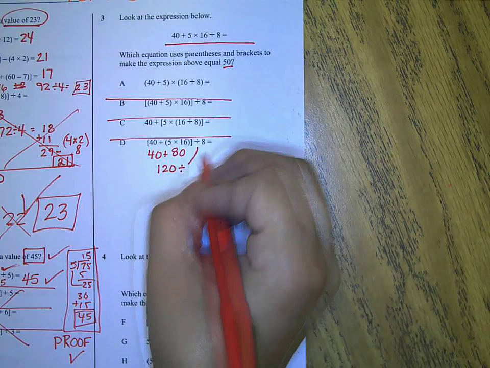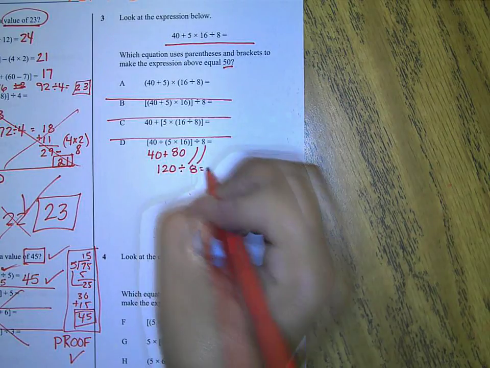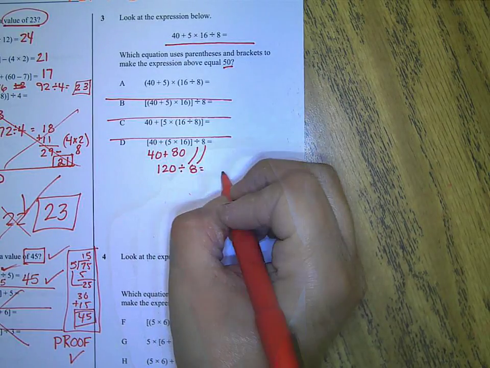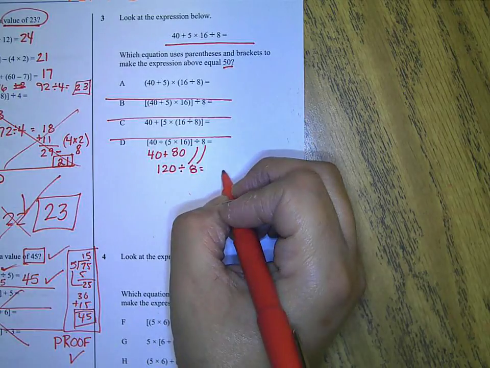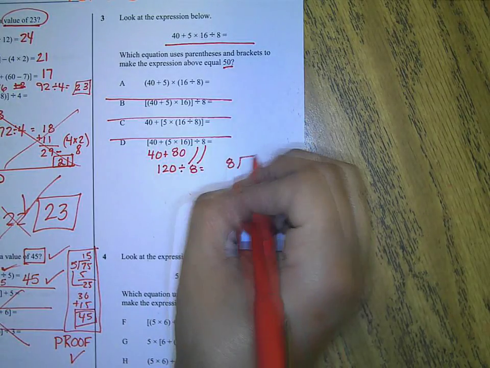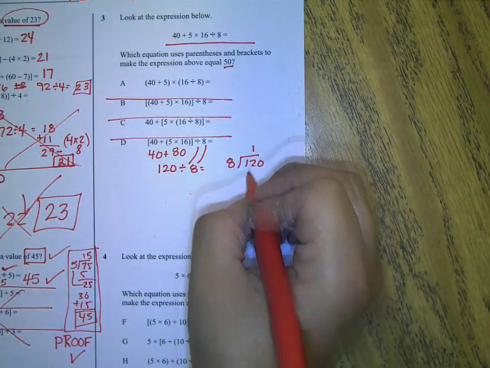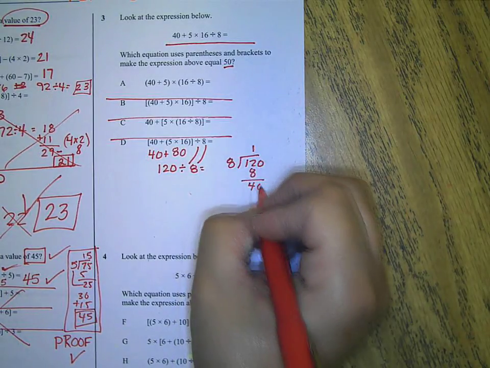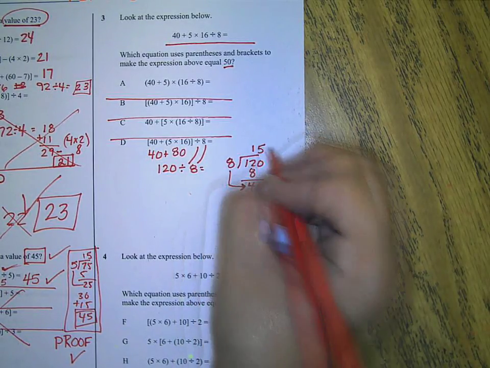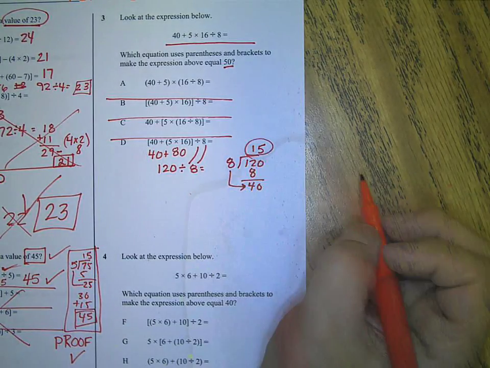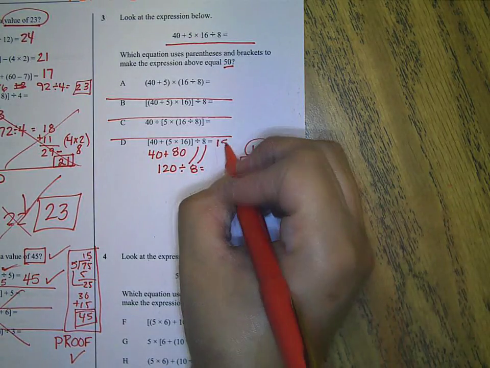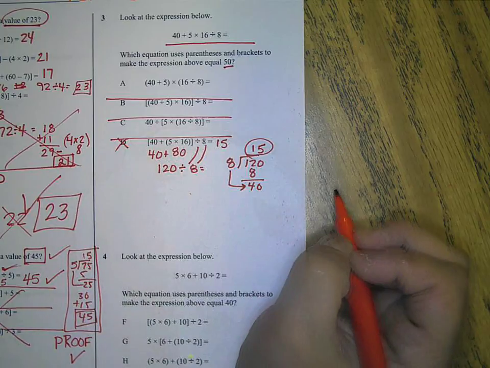Now I bring down my divided by 8. Well, 8 into 12. 8 times 2 is 16. So 8 into 120 goes 1 time. That gives me 4. 8 into 40 goes 5. That answer is what? 15. I know it's not D.